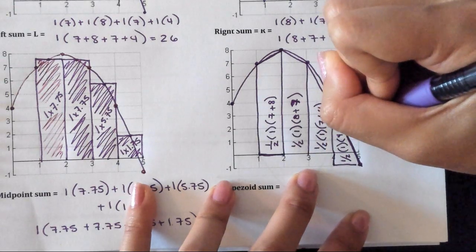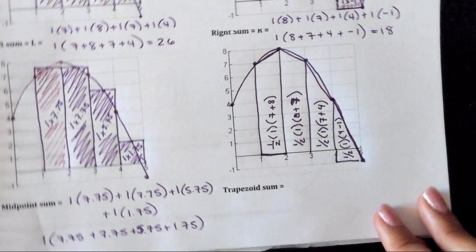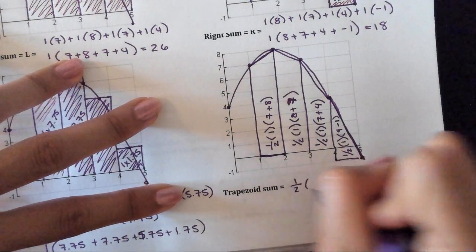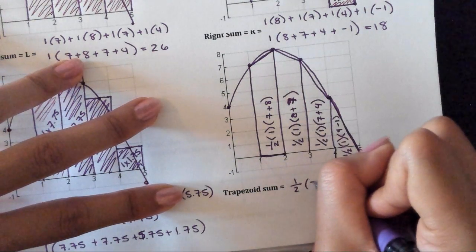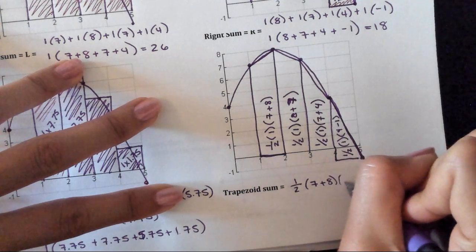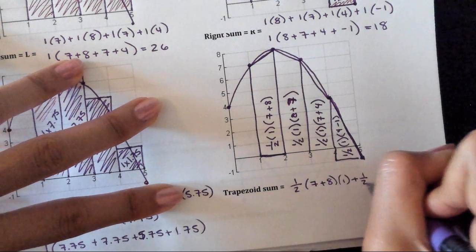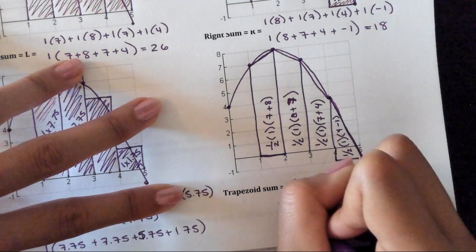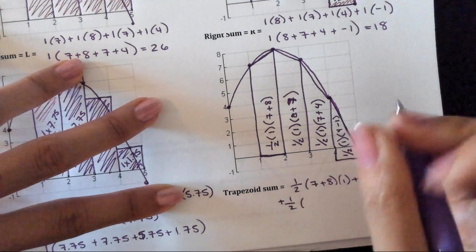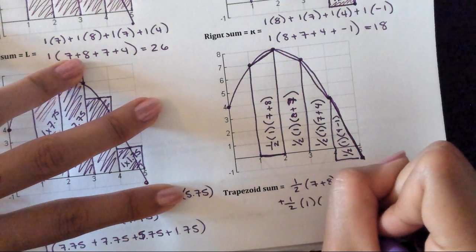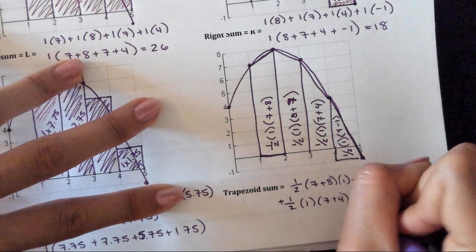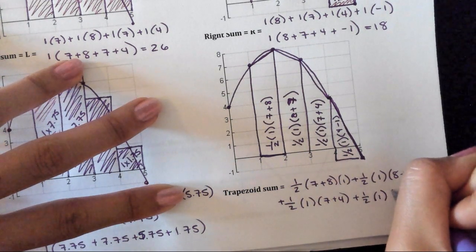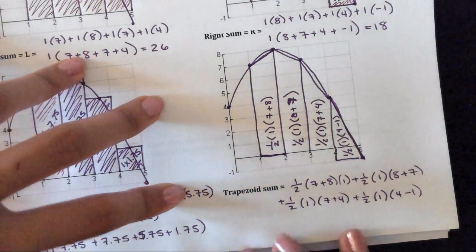Height of the other one is -1. So trapezoid sum will be 1/2 times 7 plus 8 times 1 plus 1/2 times 1 times 8 plus 7 plus 1/2 times 1 times 7 plus 4 plus 1/2 times 1 times 4 minus 1.